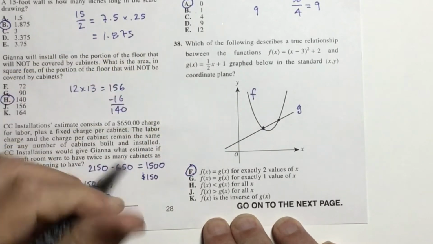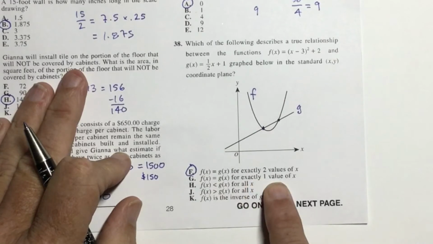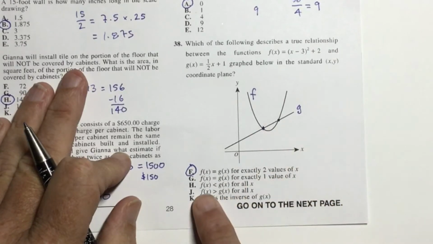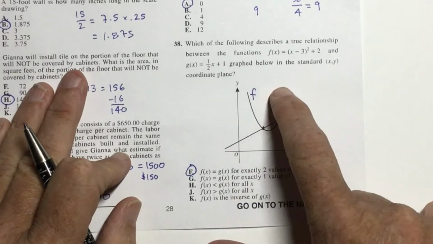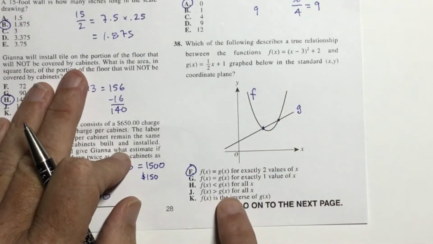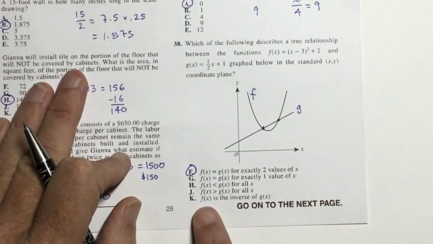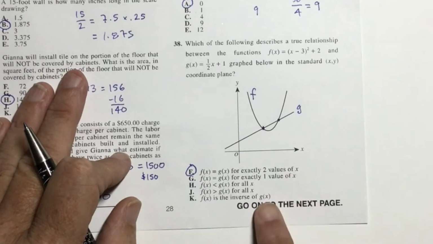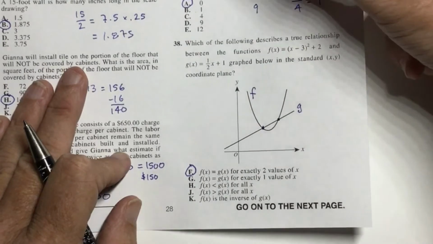But let's take a quick moment here to see why the others aren't true. F of x equals g of x for exactly 1 value? No, it equals it for 2. F is less than g for all x? That is not true because it's greater than g up there. F is greater than g for all x? That's not true because it's less than g right through there. F is the inverse of g? Well, no, because the inverse of g would also be a straight line, and f is not a straight line. So there we go.